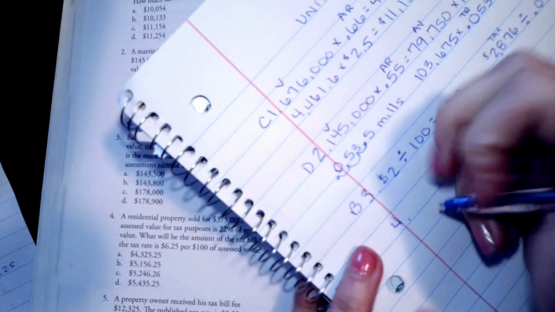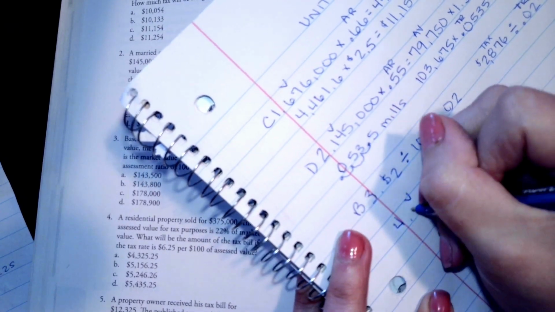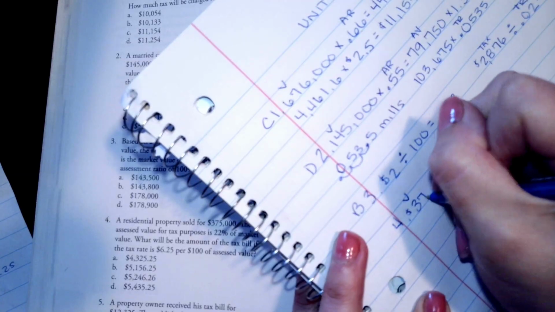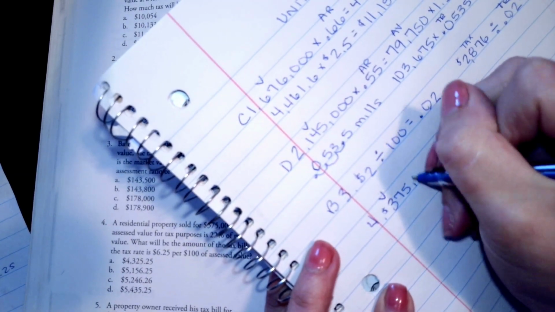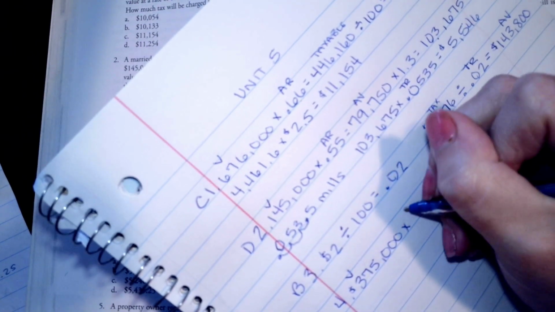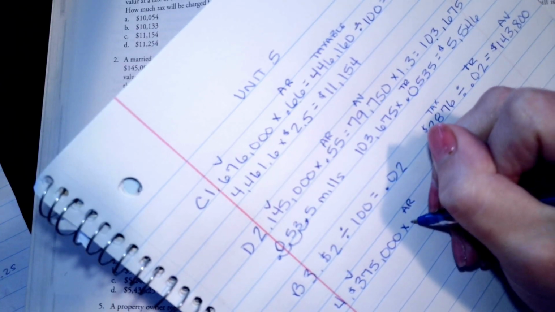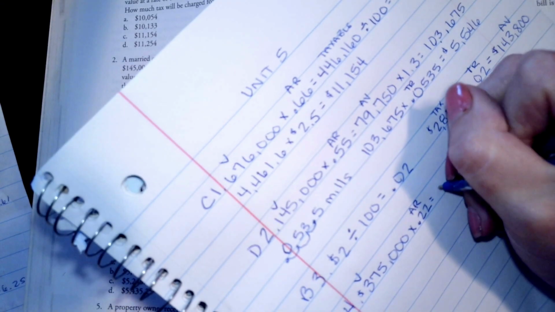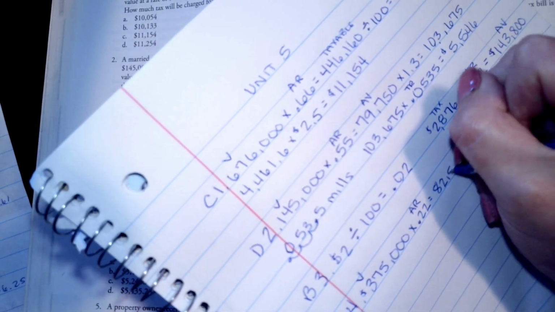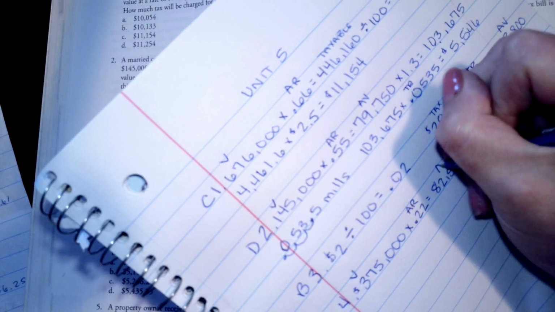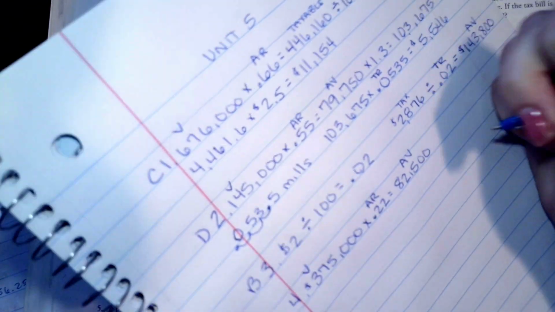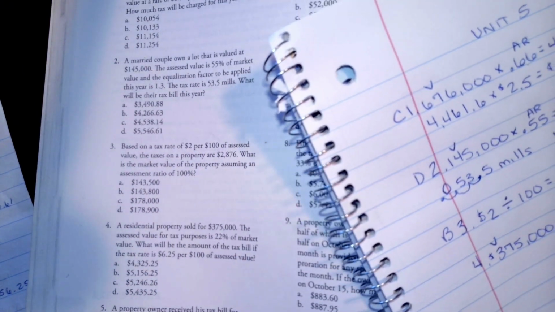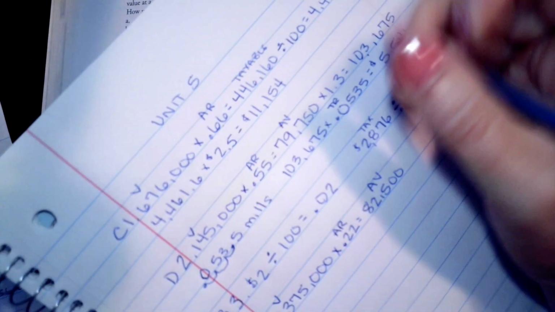Okay, so we know that the current value is $375,000. It is being assessed at 22%. So your assessment rate is 0.22. When you multiply that out, that is $82,500. That's your assessed value. And it says that the rate is $6.25 per 100.